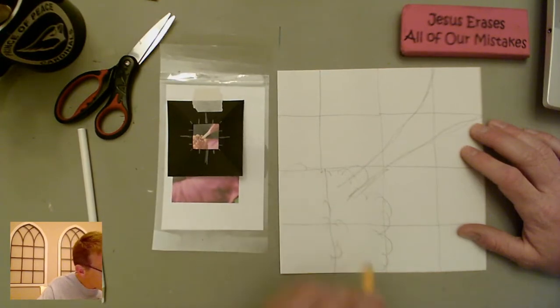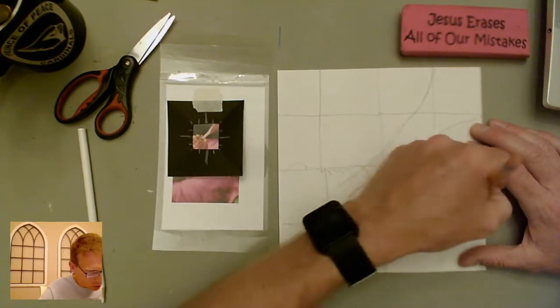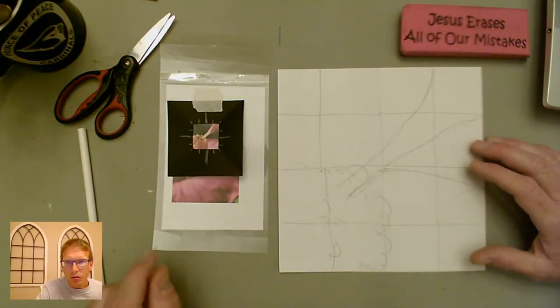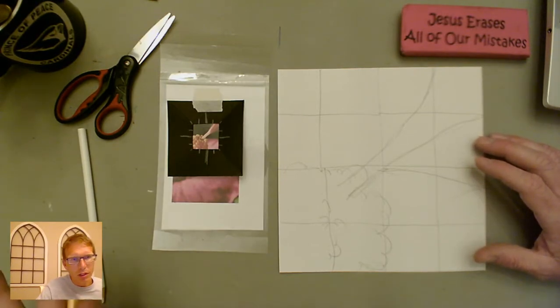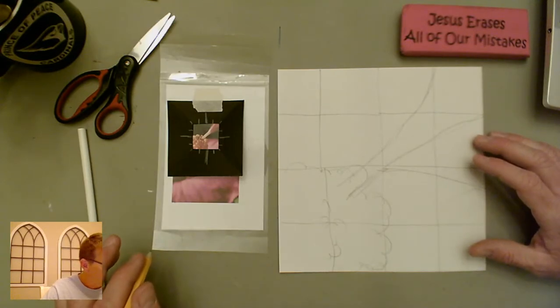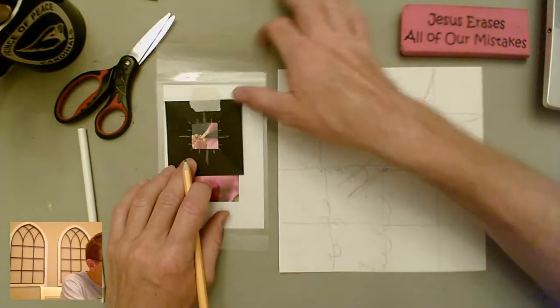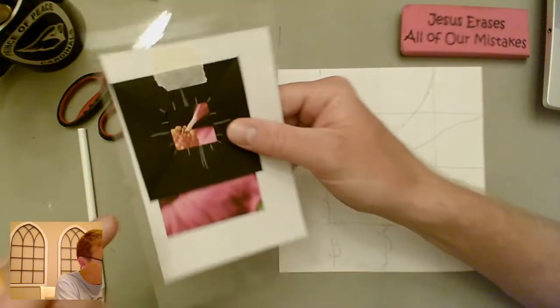Now, if you want to, you can of course go in there with as much detail as you want, but for what we're normally going to do, we're going to add color right on top of this, so we don't need a ton of detail. We just want to break up the shapes a little bit. And if I look close here, you can see that there's like this shadow here.